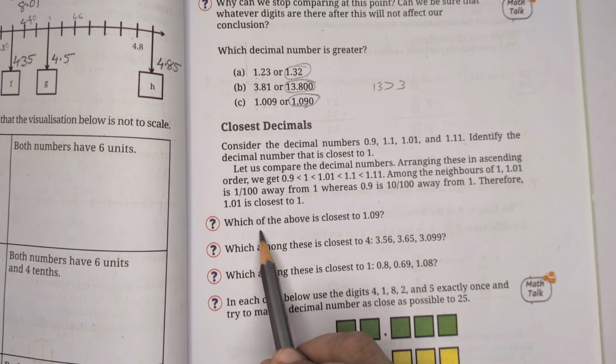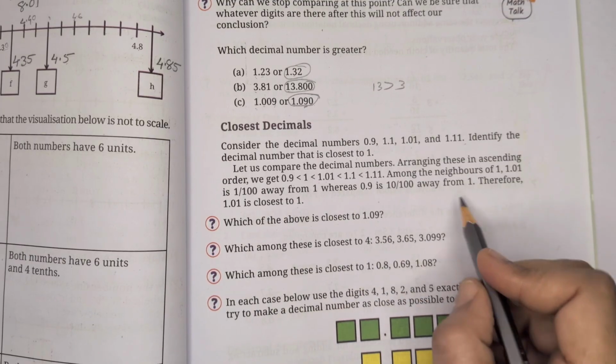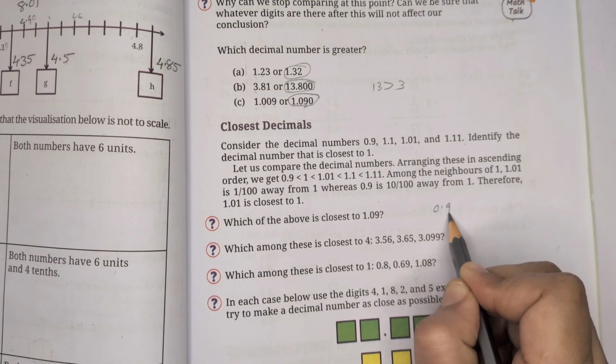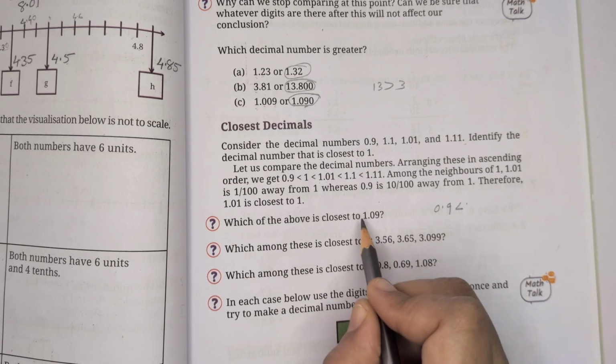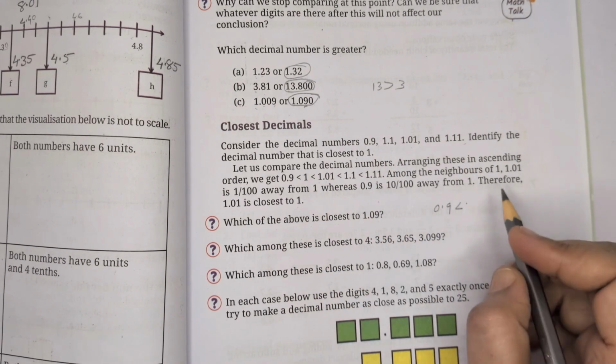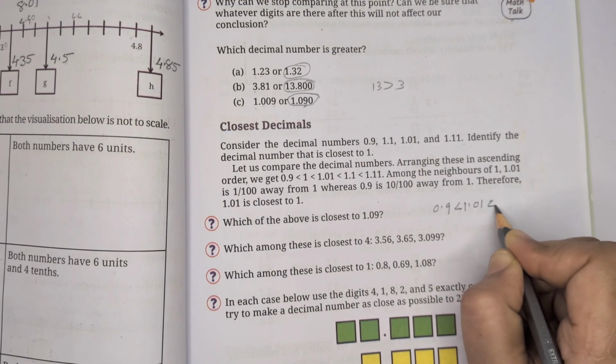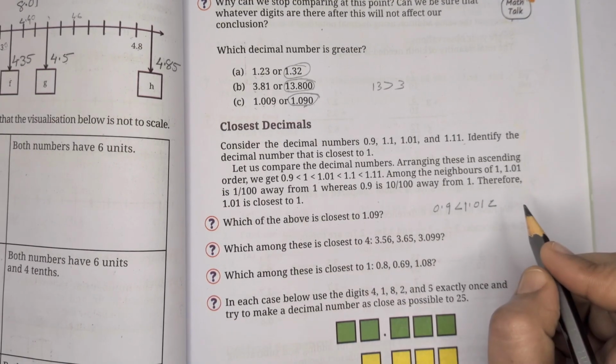Now the next question: which of the above is close to 1.09? We can arrange these numbers the same way: 0.9, then after that 1.01, and then we have to put 1.09.